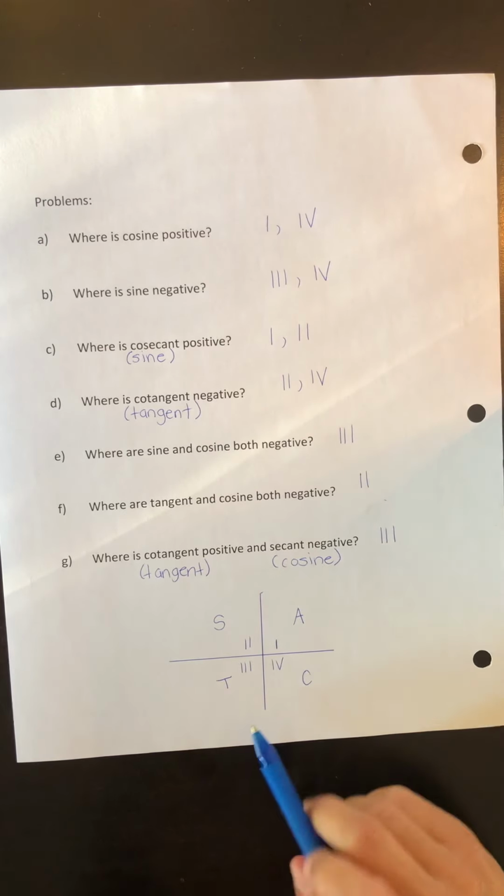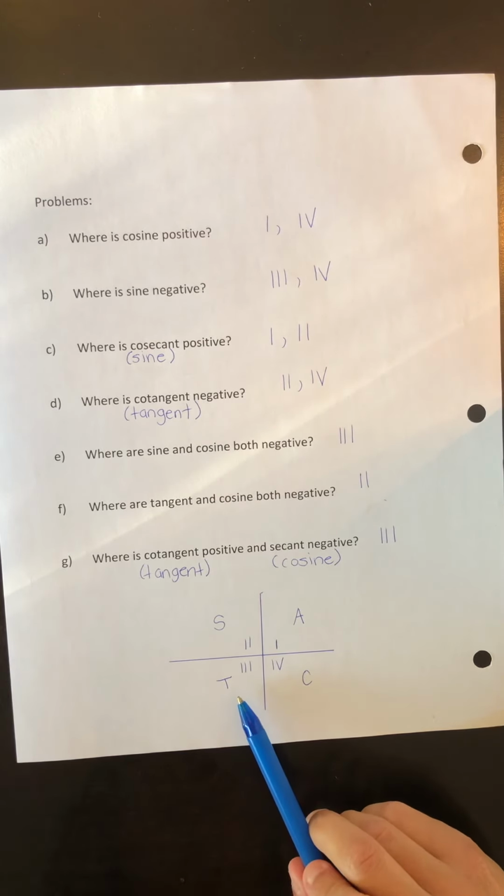So quadrant 3 is the correct place for a positive tangent and a negative cosine, or a positive cotangent and a negative secant.